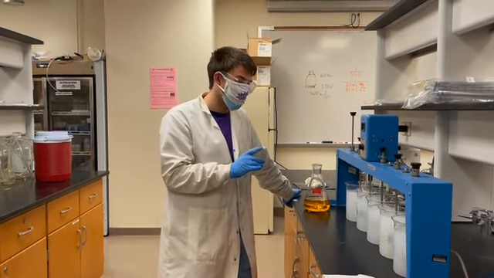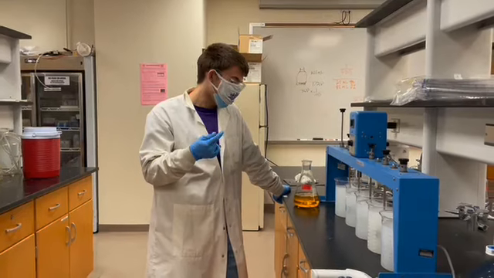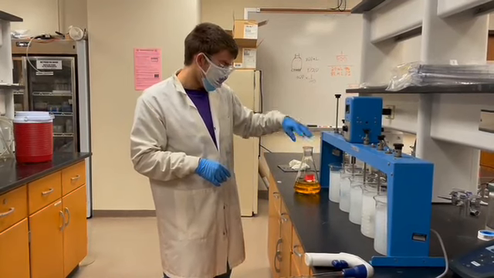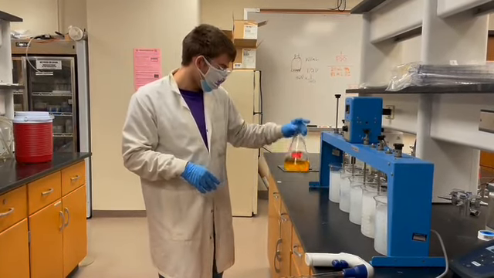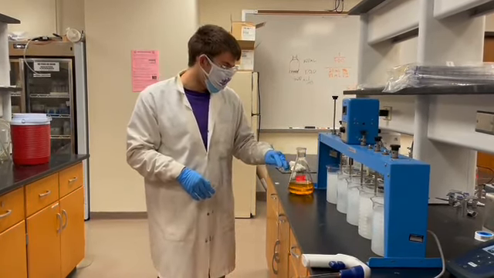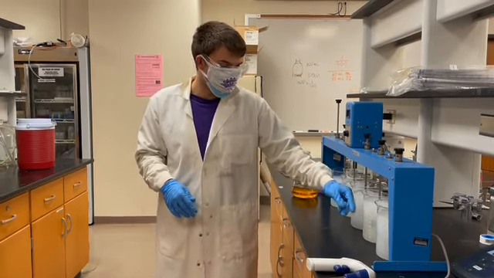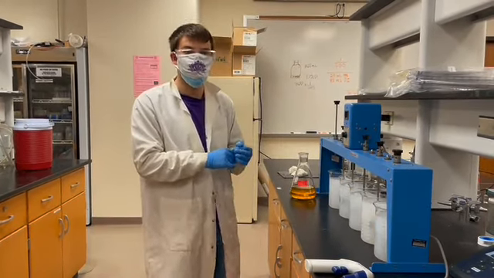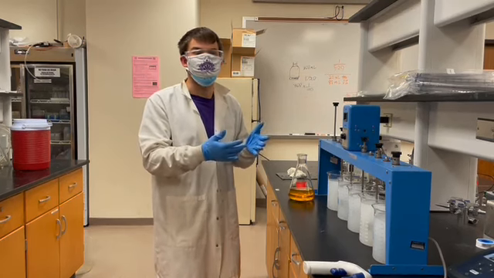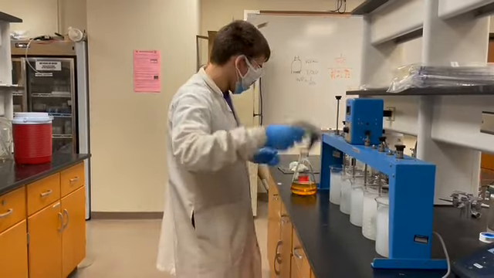In the lab lecture, we should have talked about how to calculate the dilutions for adding coagulant. So this is a 5 gram per liter ferric chloride stock solution. We're going to be adding no coagulant to the first one, 20 milligrams per liter, 30 milligrams per liter, 40 milligrams per liter, 50 milligrams per liter. Again, using the dilution equation, you can calculate the volume of coagulant you need to add. So I will go ahead and do that.